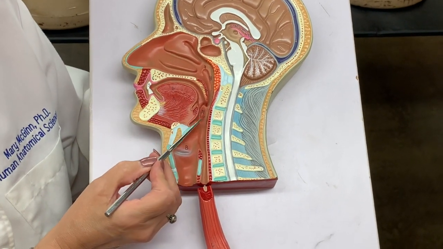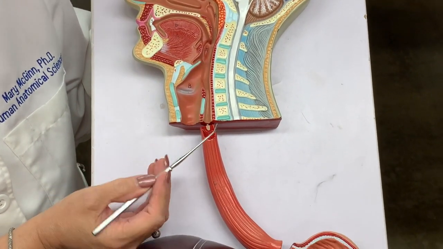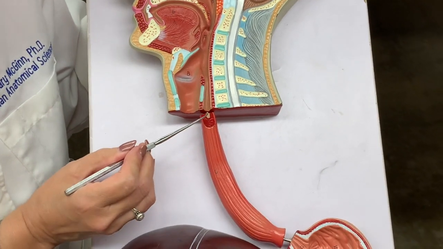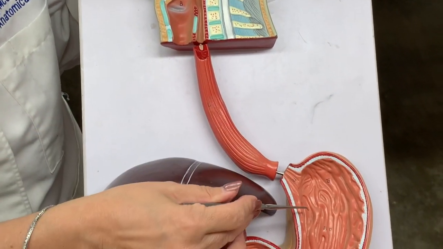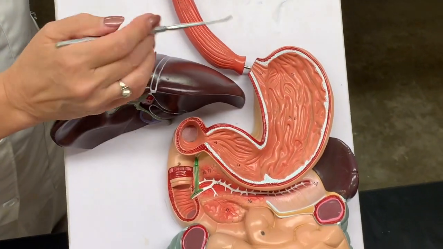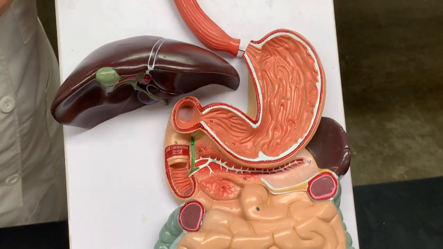We're going to swallow that. It's going to go down our throat or our pharynx, into our esophagus, and into our stomach. We're now going to call that chyme. Let's go back up here.